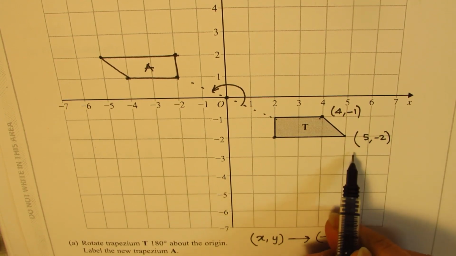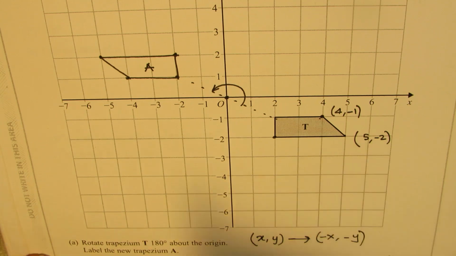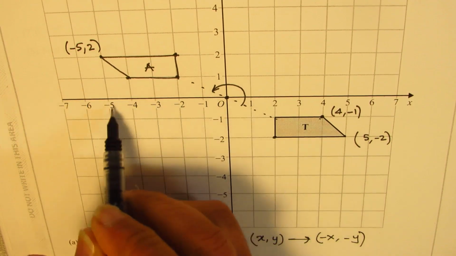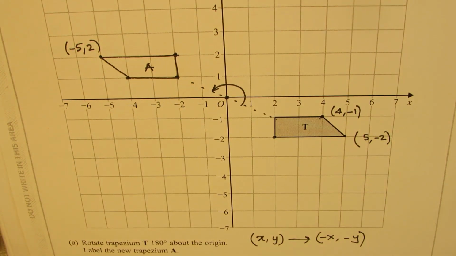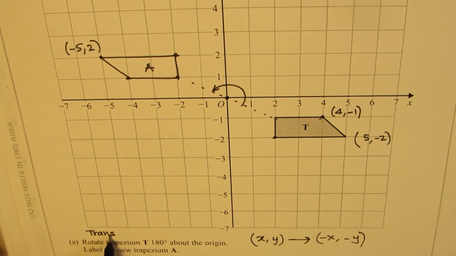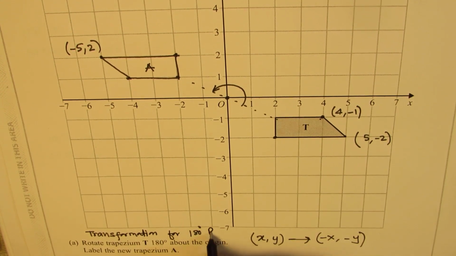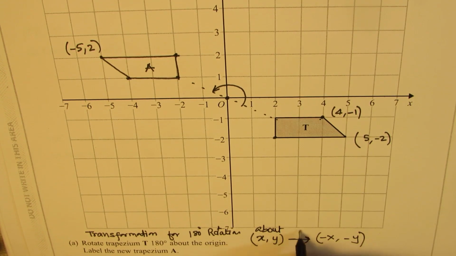So after rotation, we are looking at minus 5, plus 2. So the point here should be minus 5, plus 2, right? So easily you can get your point. So the transformation is kind of like this: the transformation for 180 degrees rotation, and that is about the origin. Then that is the position. Is that clear to you?